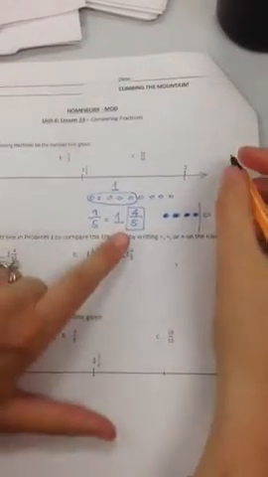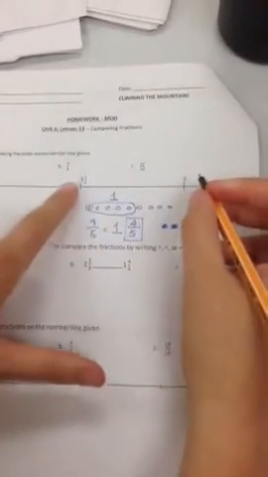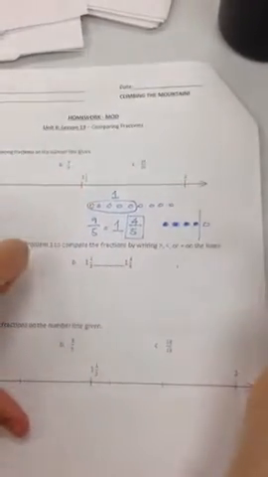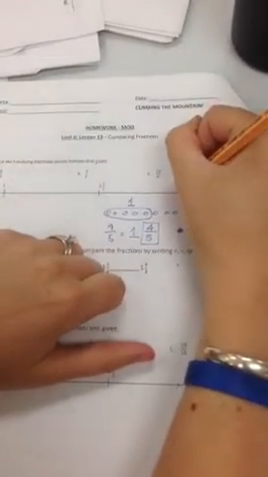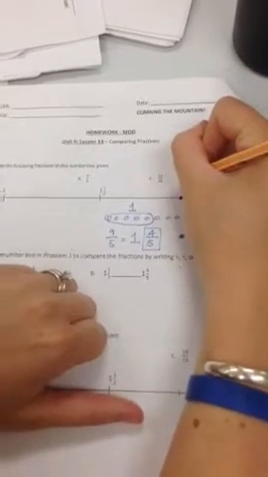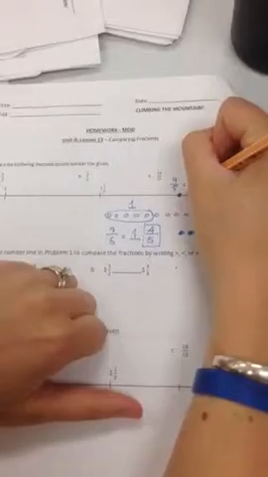So I know that when I plot this fraction on my number line, I'm going to go somewhere in between 1 and 1/2 and 2 wholes. And that makes sense to me because 4 fifths is only 1/5 away from another whole, so it's going to be pretty close to 2. So here is 9/5, and that equals 1 and 4 fifths.